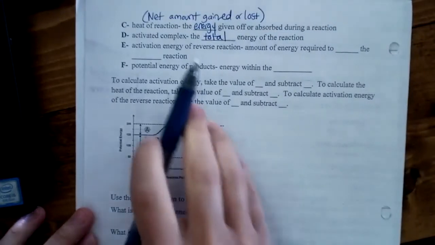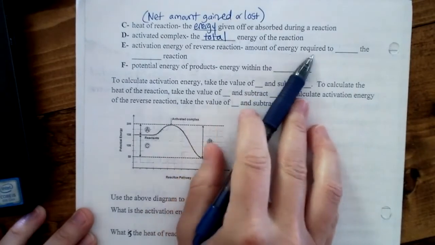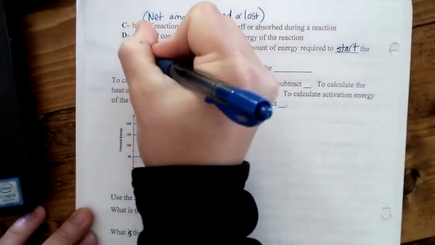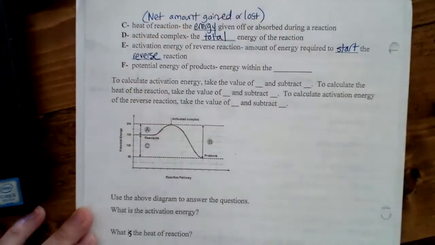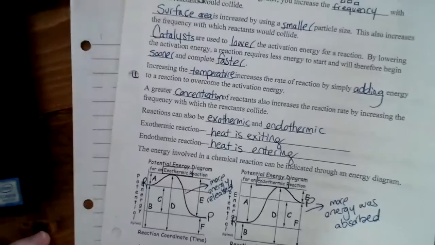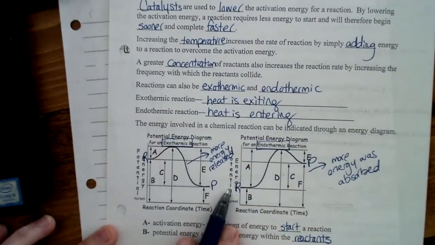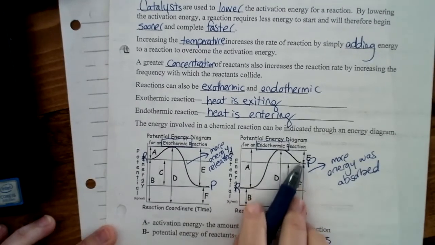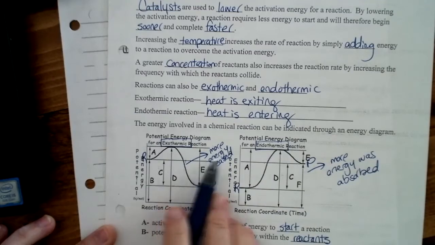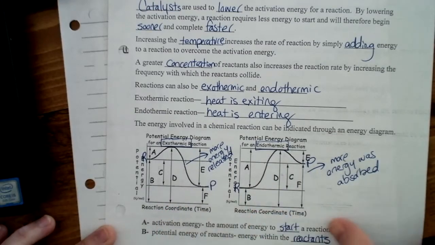Letter E, the activation energy of the reverse reaction. The amount of energy required to start the reverse reaction is the activation energy of the reverse reaction. So if we started with the products and went in reverse, the amount of energy that the products would have to gain to go back to what they were is represented by E, the activation energy of the reverse reaction.